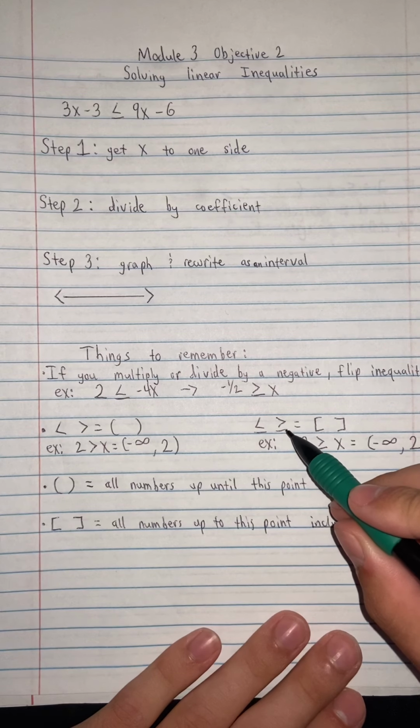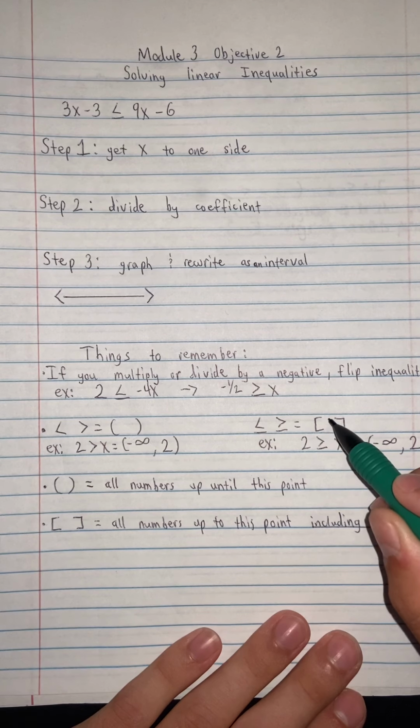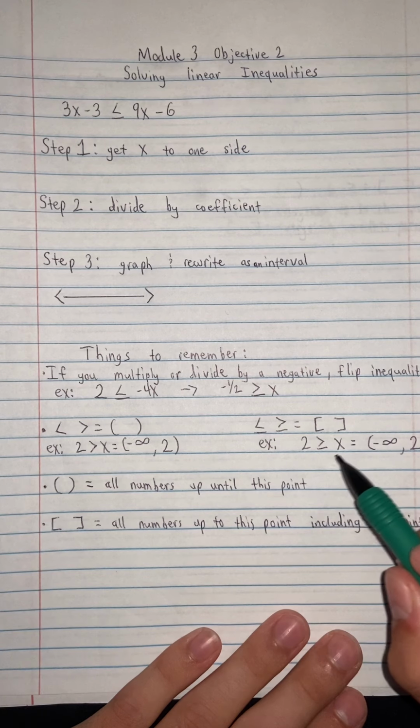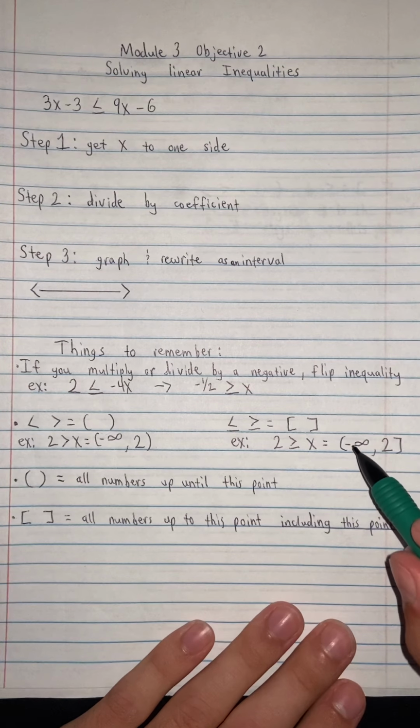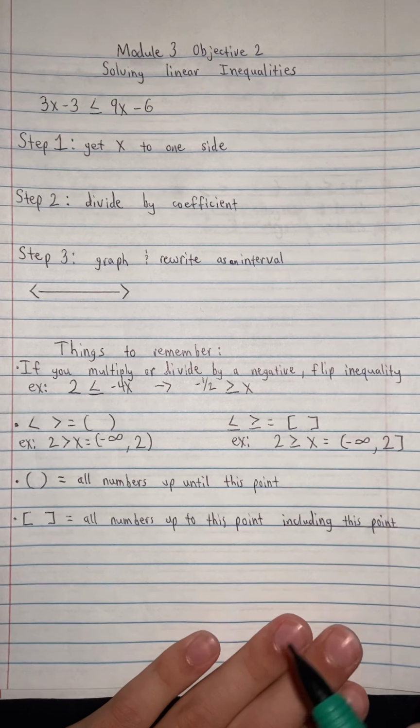If you have the equal to sign, so it's greater than or equal to, or less than or equal to, you will put a bracket around your number. So an example would be 2 is greater than or equal to x, which will turn into parentheses around your negative infinity sign, comma, 2 bracket because of your equal to sign.